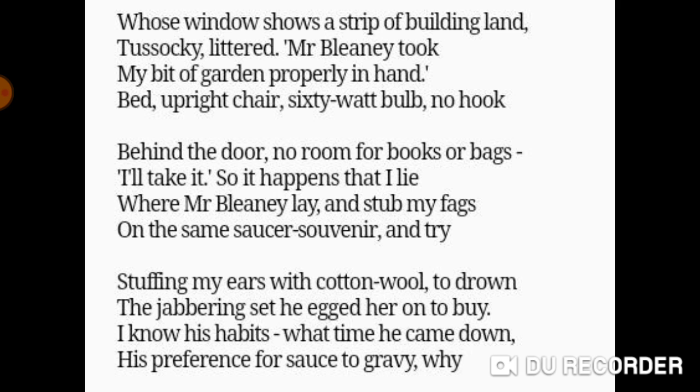No hook behind the door, no room for books or bags. The explanation of these lines is that actually in these lines, the condition of the room is depicted clearly, that there was no hook behind the door to keep it closed. Even there was no particular space for books and bags. This is the explanation. Now we are moving next.